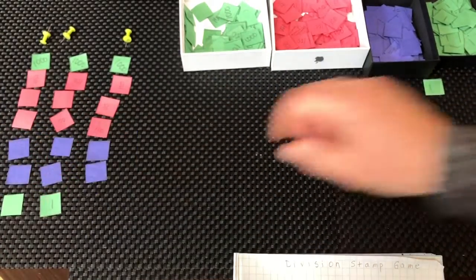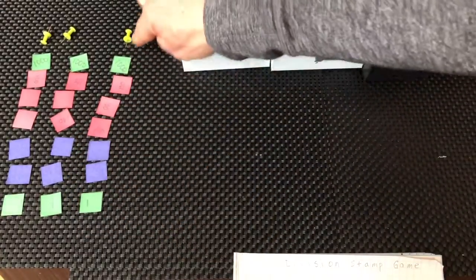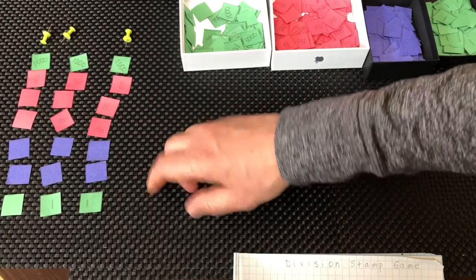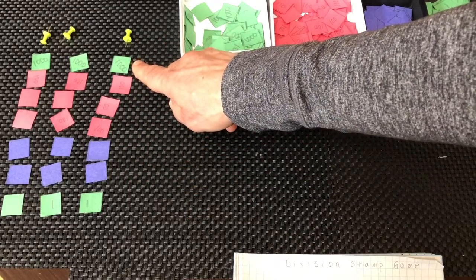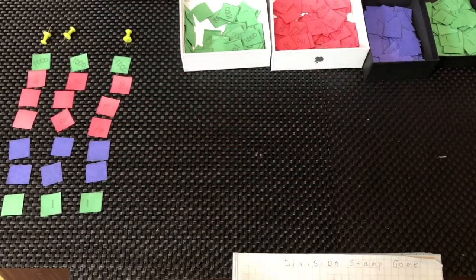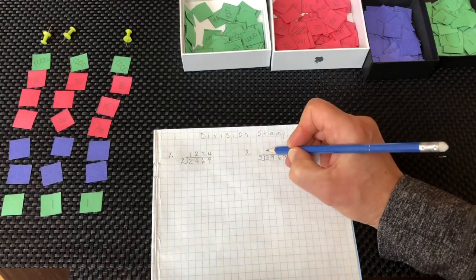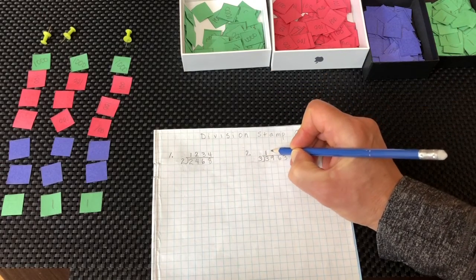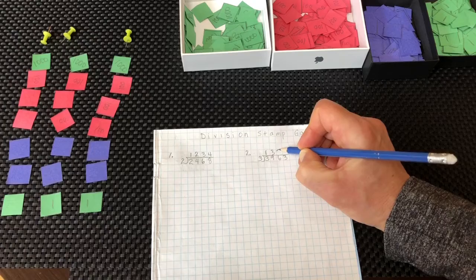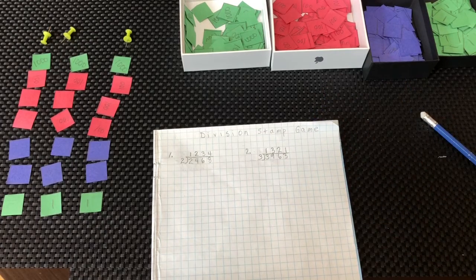And we look to see what is down the last row. I call this a skittle. And that is what our quotient will be, 1,321. And we put it into our math book right above, 1,321. Thank you for doing the division with the stamp game.